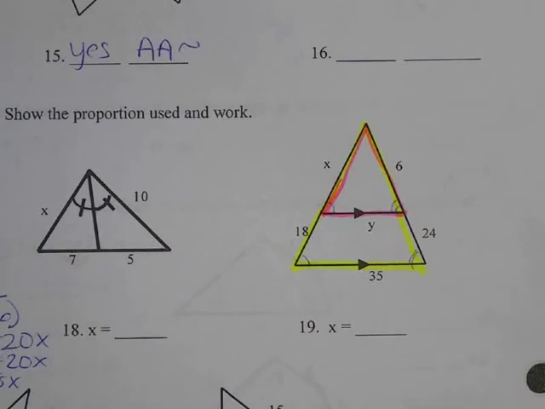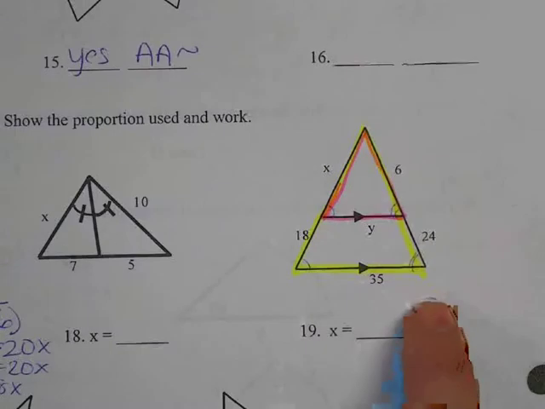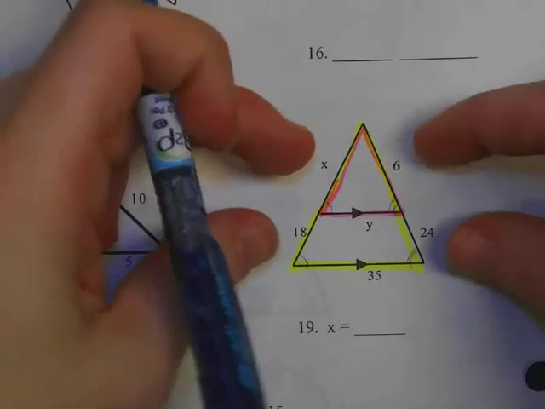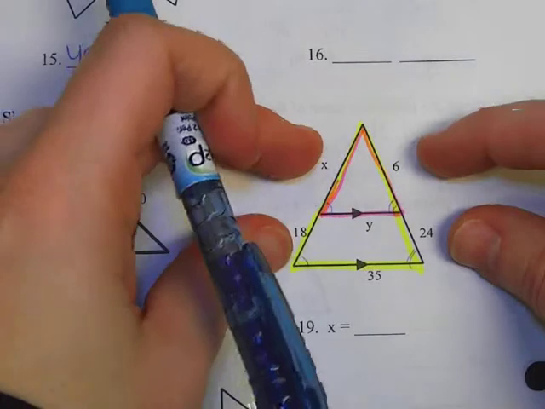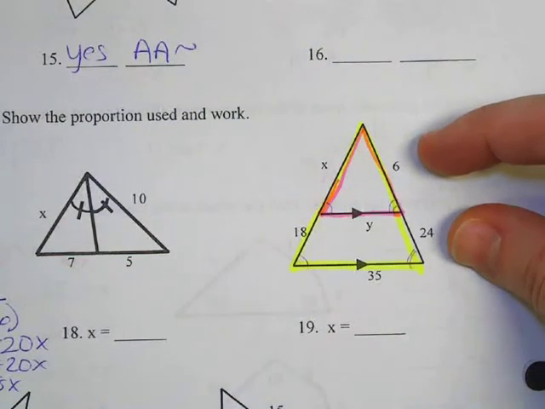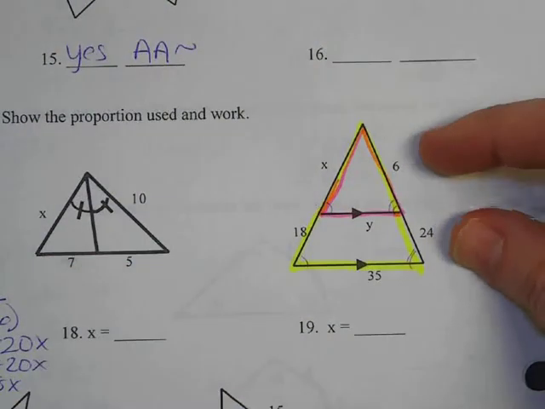One thing we notice about these two is the fact that these sides are parallel. If that's the case, then each of the pieces could be written as a proportion because the sides are split proportionally by these parallel lines.